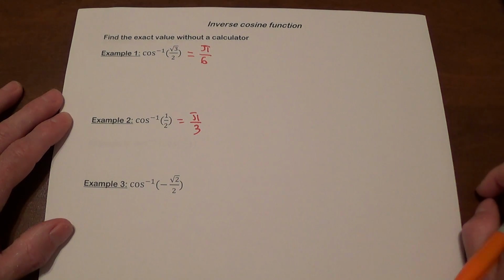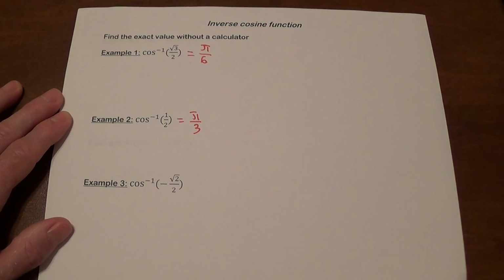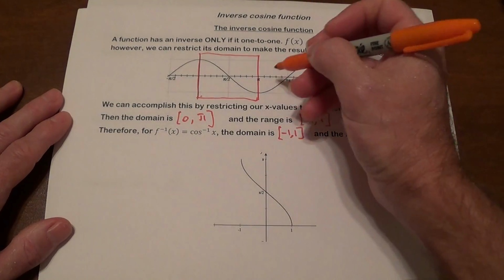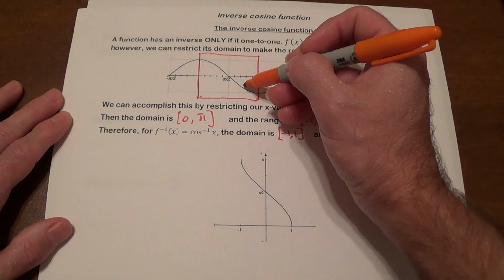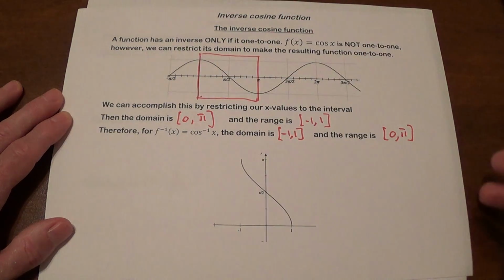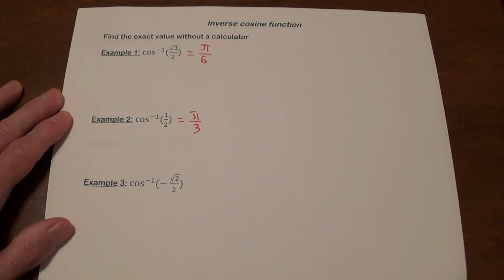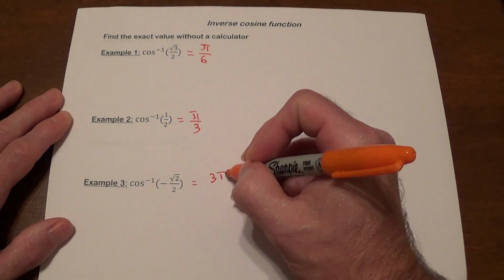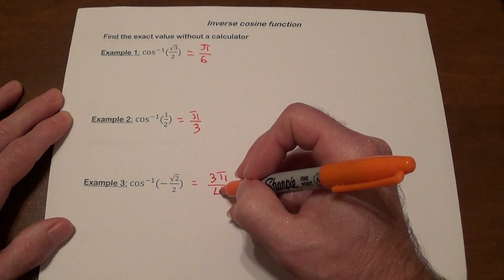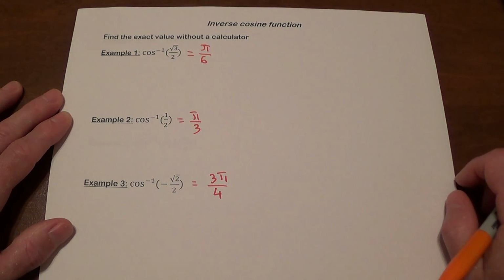Well, if you look at the unit circle, you may want to choose for negative square root of 2 over 2 a value like, for example, negative 3 pi over 4, but that value is not going to work because it's outside. If you look at the graph of cosine, negative square root of 2 over 2 is somewhere here. So the value here will not work, that's too far, so we are going to go with 3 pi over 4. Cosine at that angle is going to equal negative square root of 2 over 2, and that's on the desired interval.